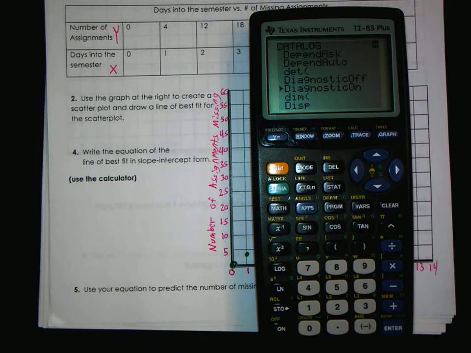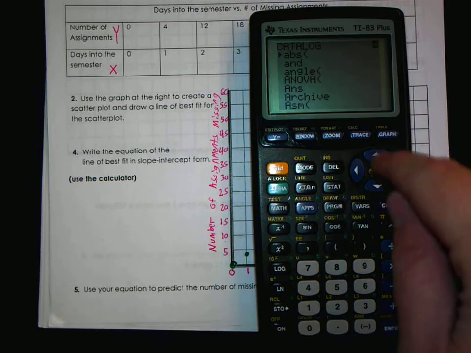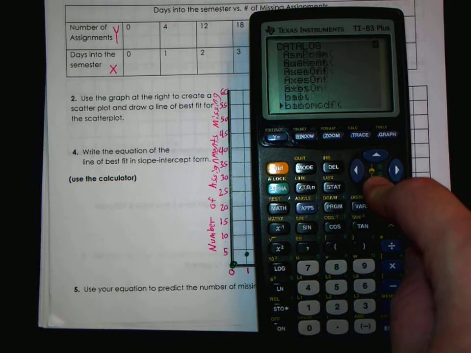The reason I want to turn diagnostic on is because that will tell me a correlation coefficient, and we'll talk about what that means in a second. So to turn it on, just hit enter, and then enter again, and it'll be turning on diagnostic. So I did second to the catalog, down to the D's.